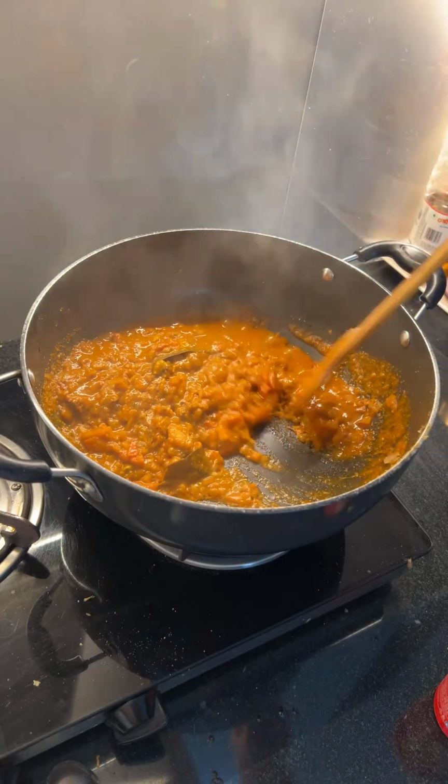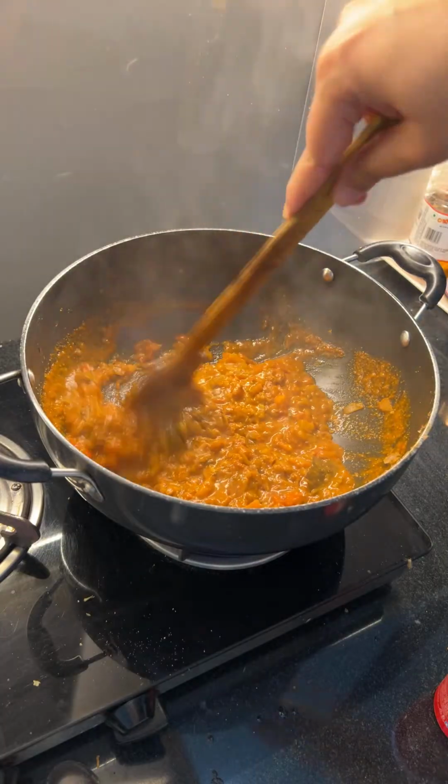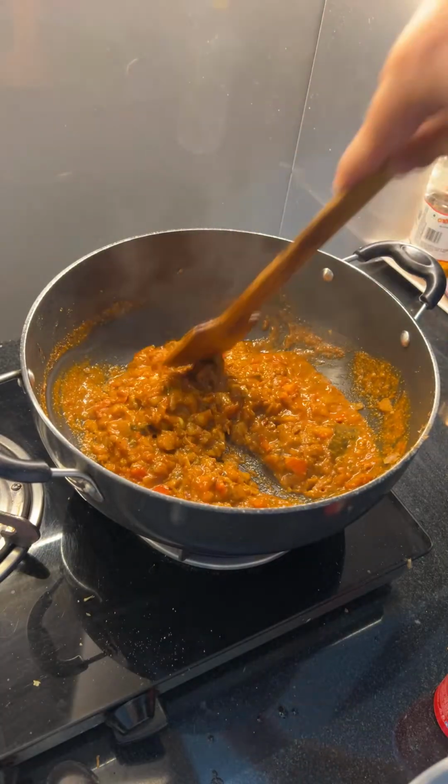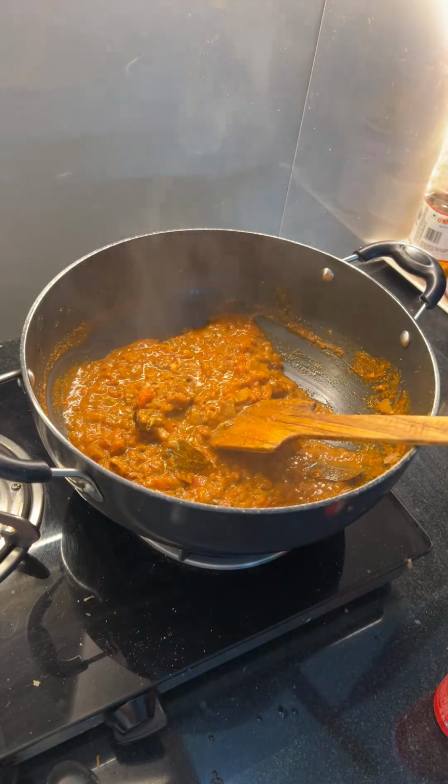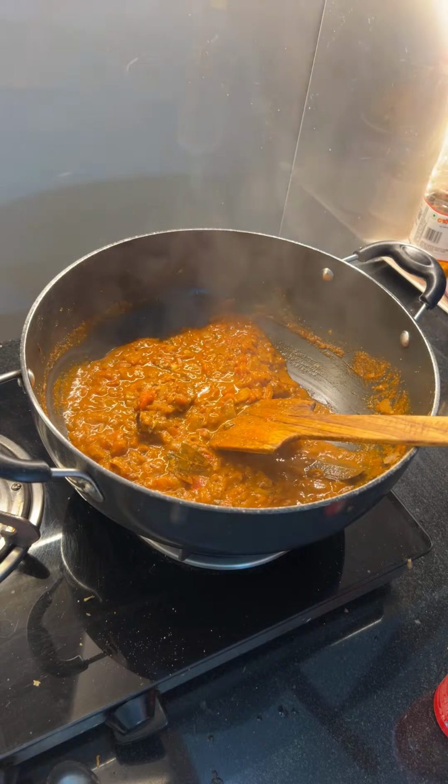Naan, if you must know, like you might, because it's very popular in the UK. Naan, garlic naan, butter garlic naan. So this is very popular, but I like it with rice.